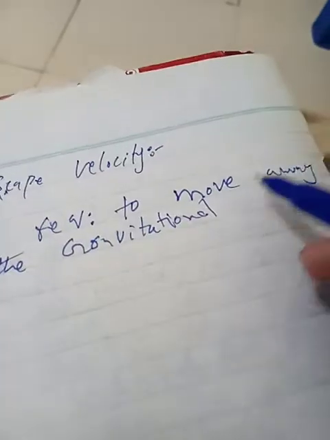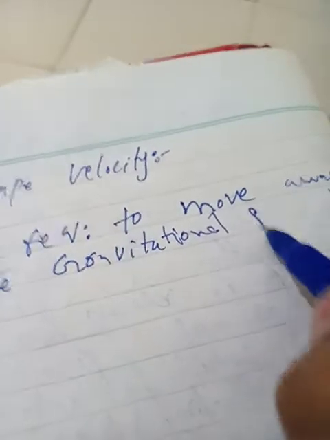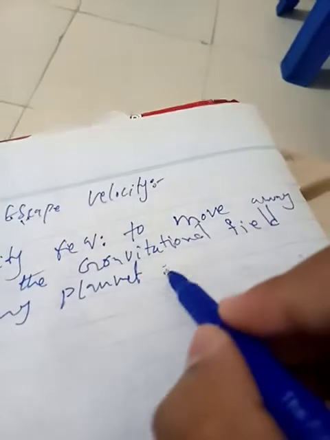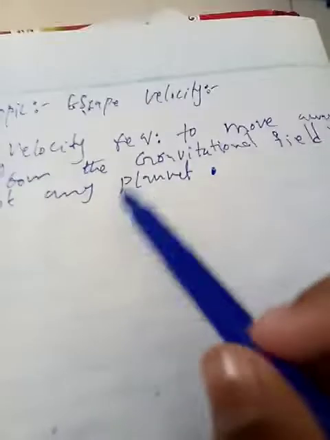It may be Uranus, it may be Venus. Even the moon itself is a satellite, but we can go out of the moon. The gravitational pull is also there, so don't go too deep.